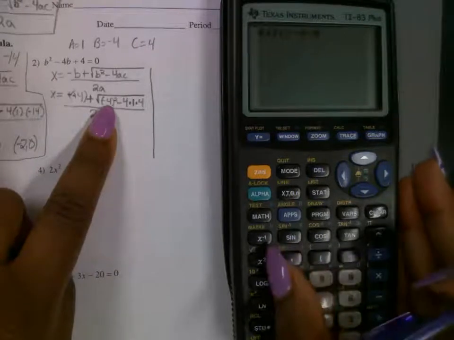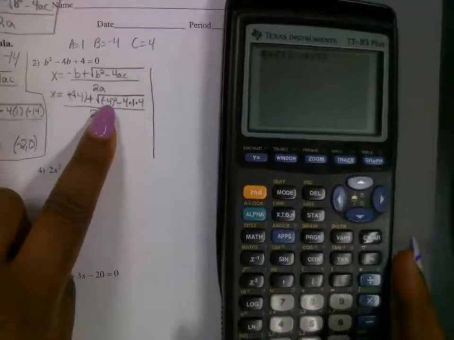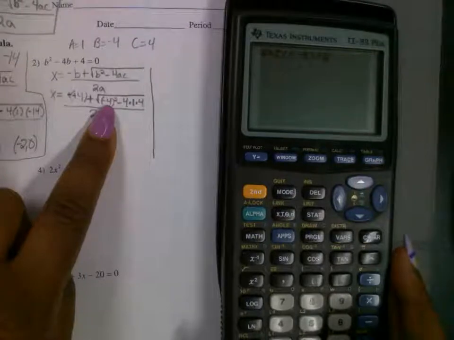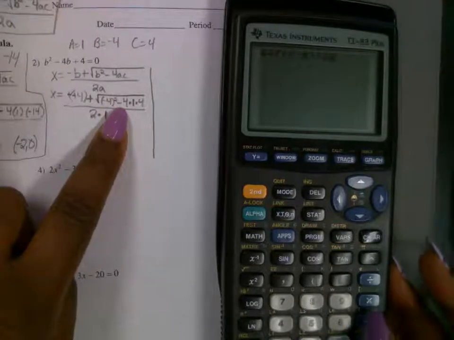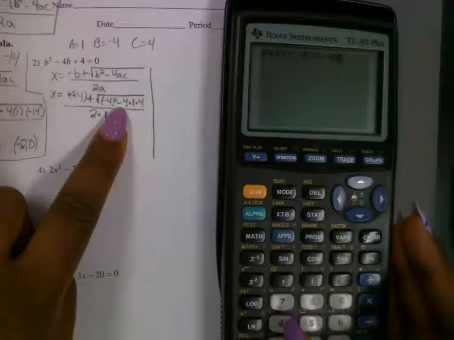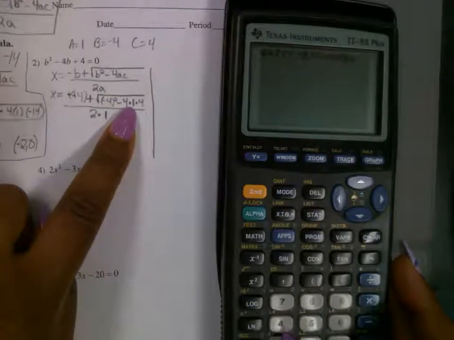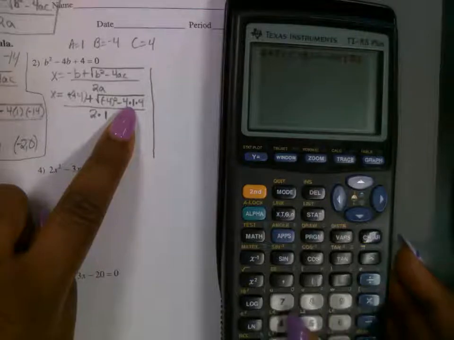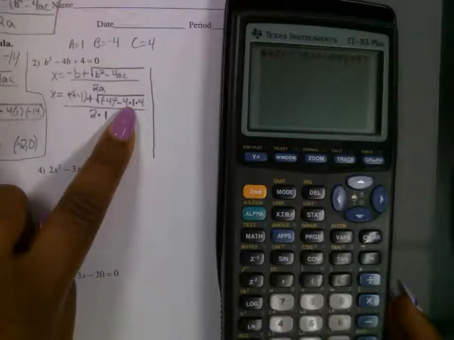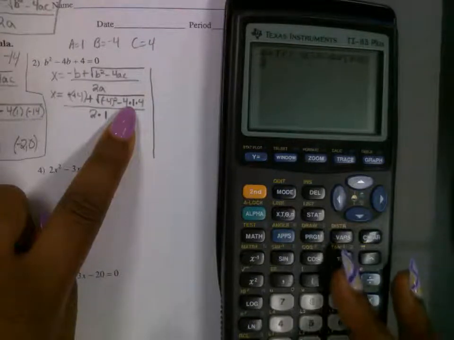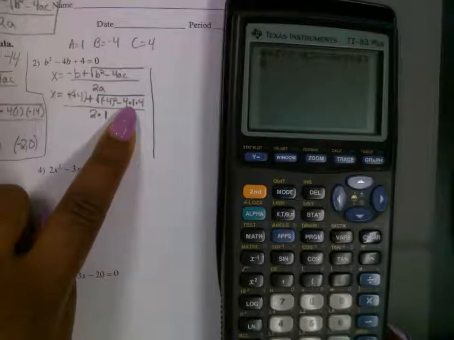And we're squaring the -4. Minus 4 times 1 times 4. And what's last? The parentheses. Close the parentheses.